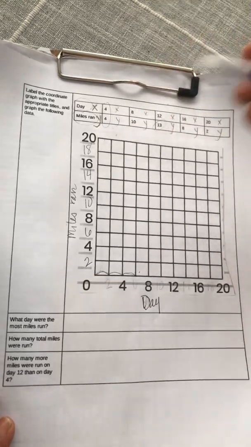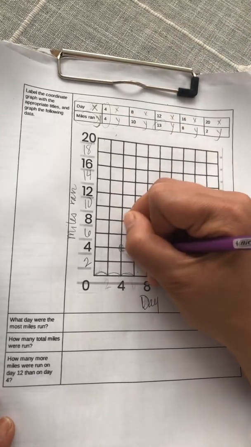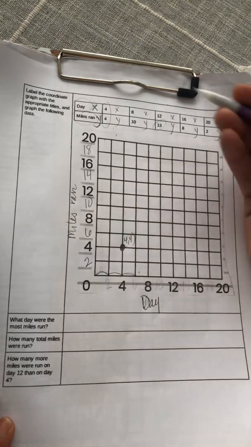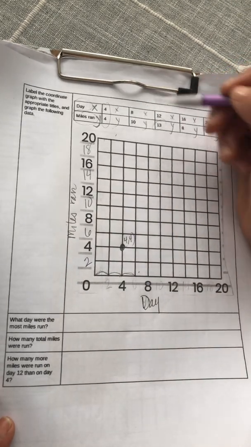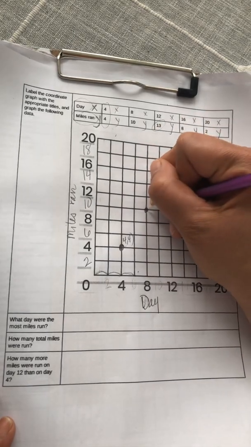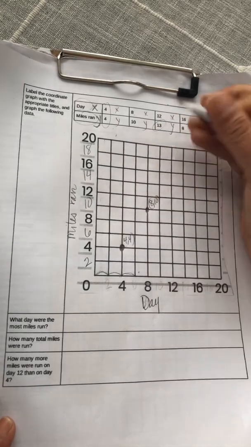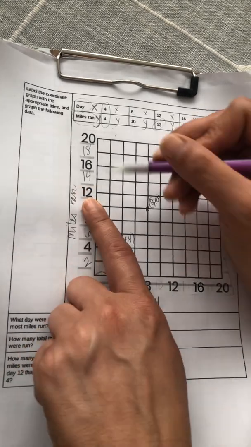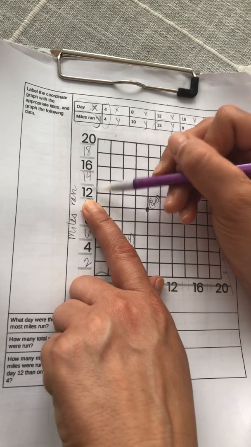So this is 4, 4. So go over 4, up 4. There's that day, 4, 4. So on day 4, I ran 4 miles. On day 8, I ran 10 miles, so go up to 10. There's 10. So that's 8, 10. On day 12, I ran 13. So 13 is in between 12 and 14.